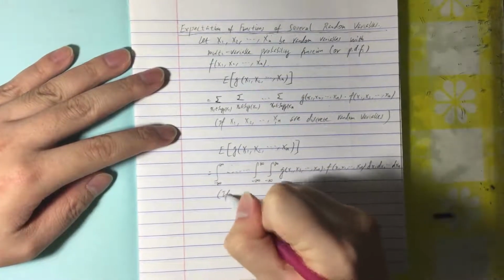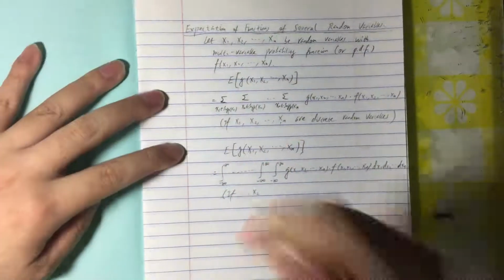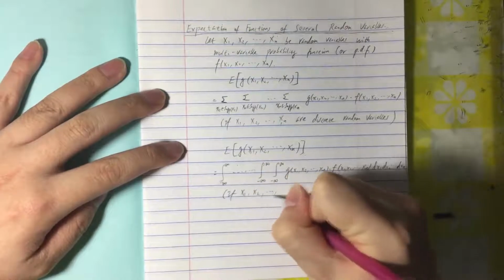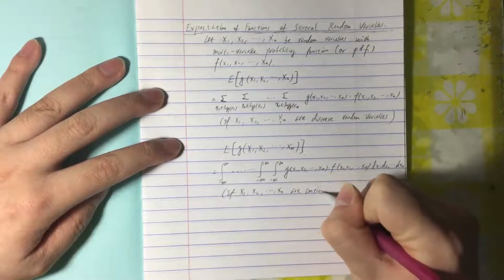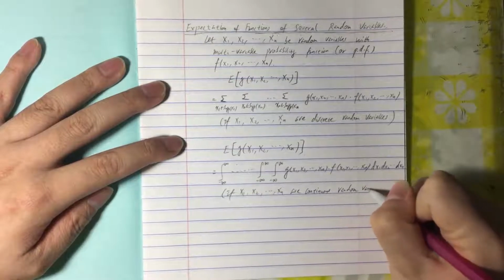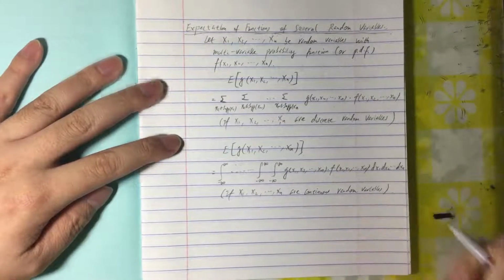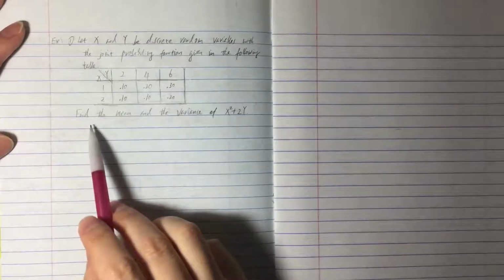If X1, X2, ..., Xn are continuous random variables, now let's look at an example. Let X and Y be discrete random variables with the joint probability function given in the following table. That's the joint probability function of X and Y. Find the mean and the variance of X squared plus 2Y.